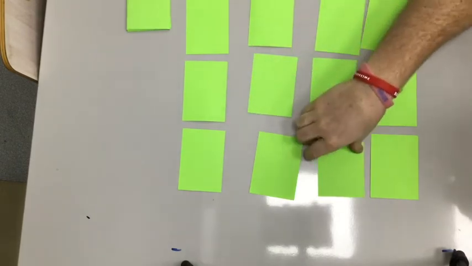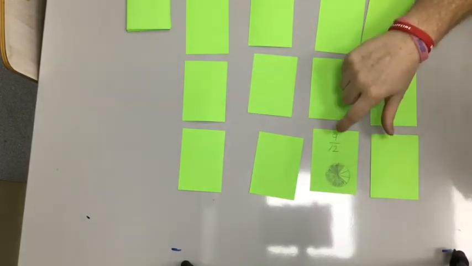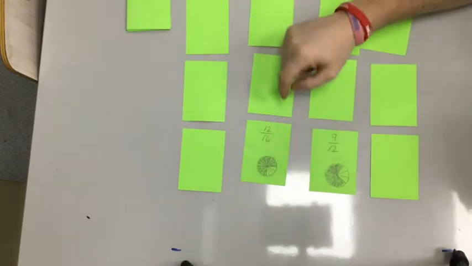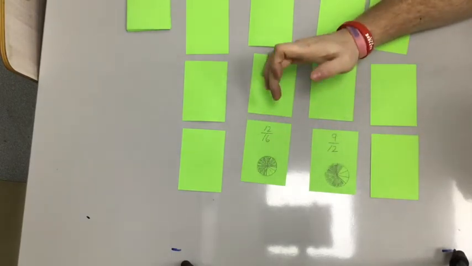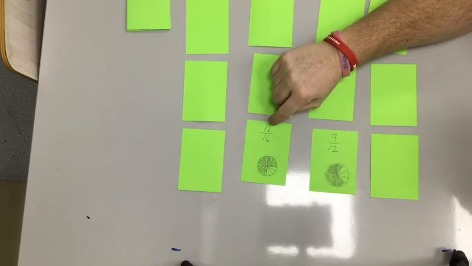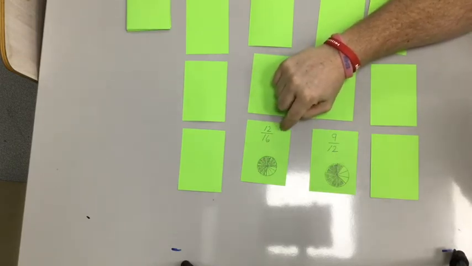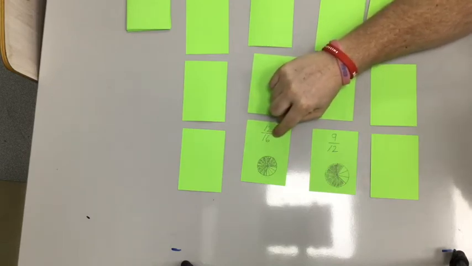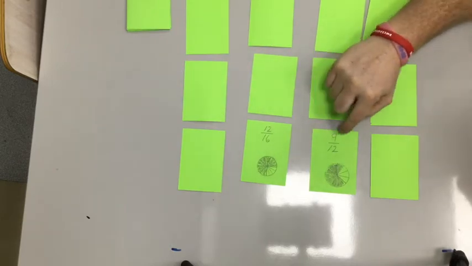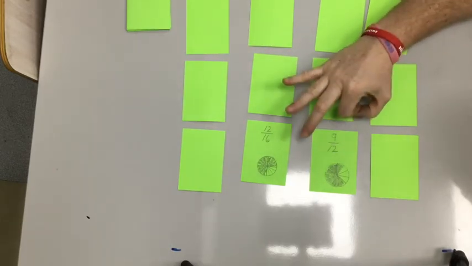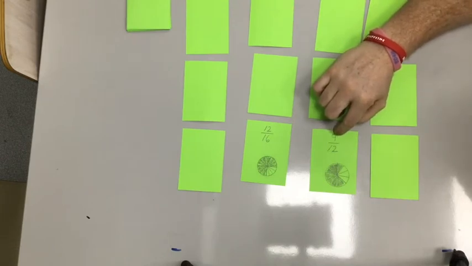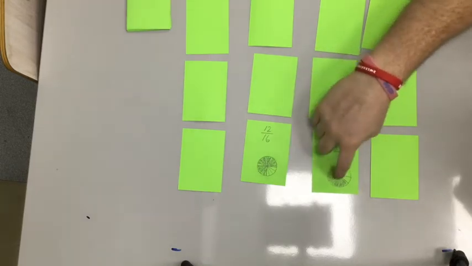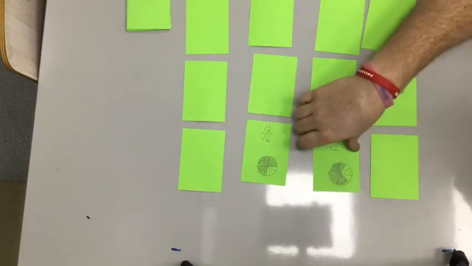Let's see here. 9/12. That's the same as 3/4. And this one here, 12/16. That's the same as 3/4. If I divide each one of these by 4, 12 divided by 4 is 3. 16 divided by 4 is 4, so that'd be 3/4. If I divide the numerator and the denominator by 3 on this card, 9 divided by 3 would be 3. 12 divided by 3 would be 4. So 3/4, 3/4. I can also compare the pictures. Okay? So this is a match.